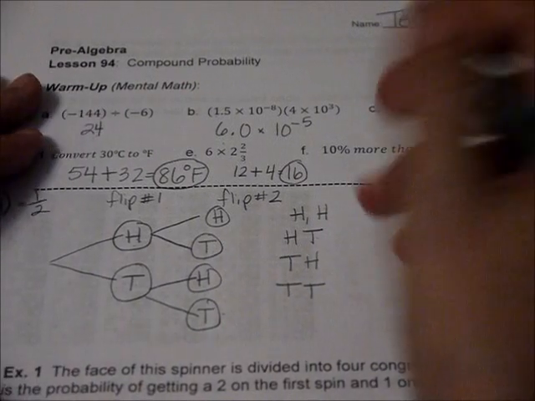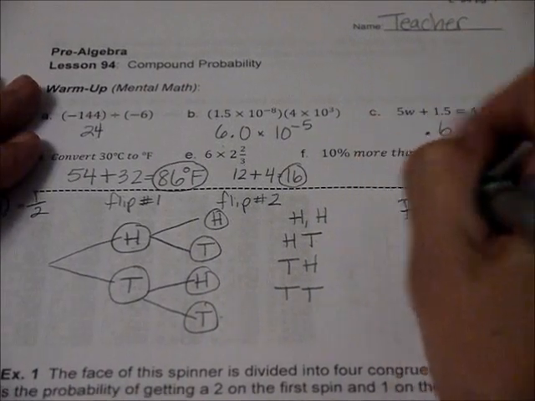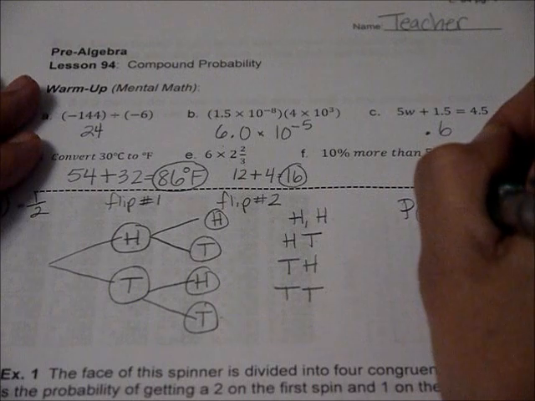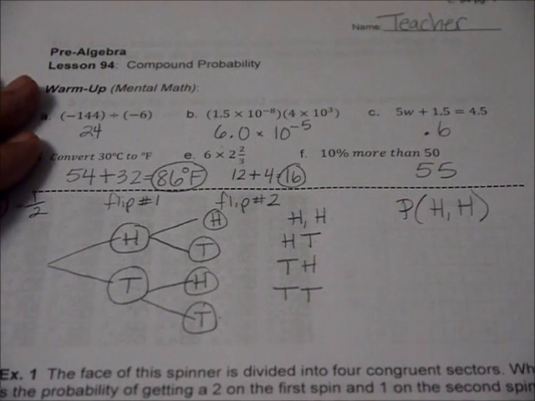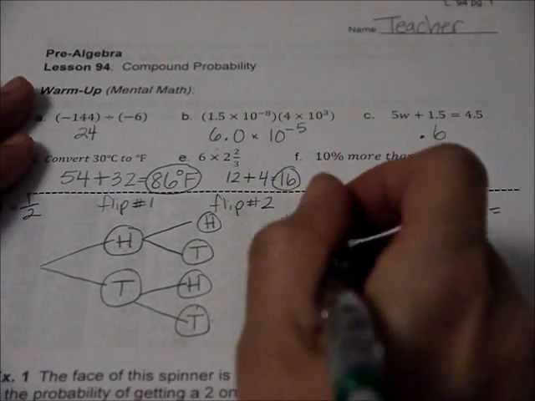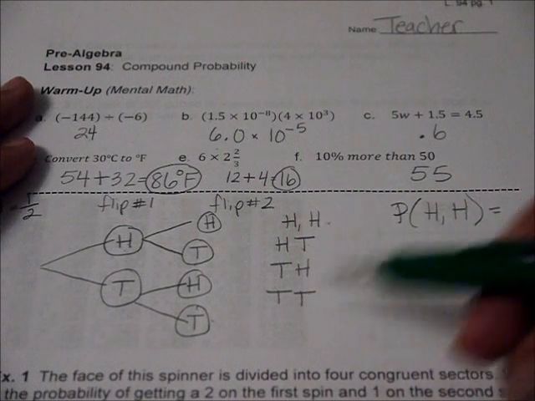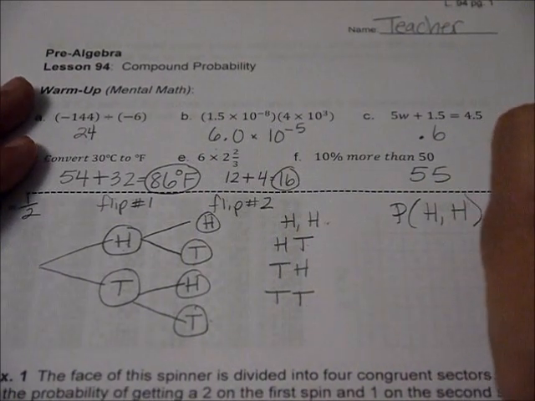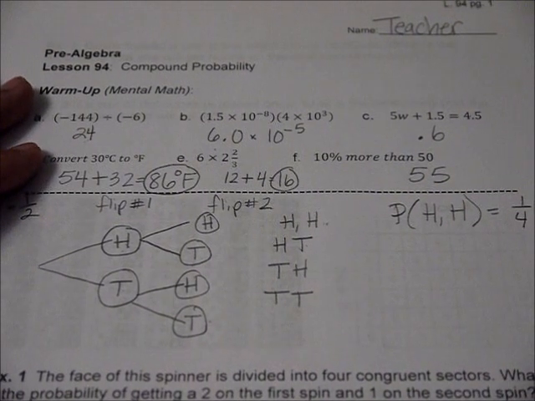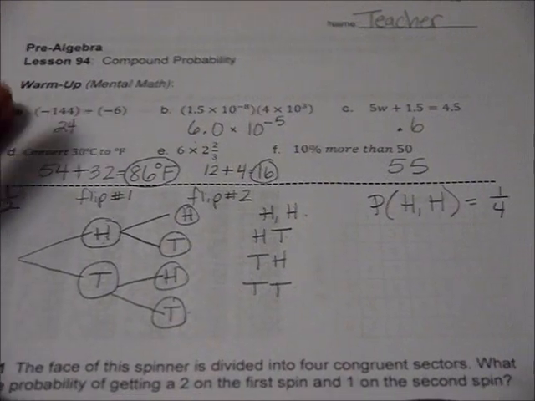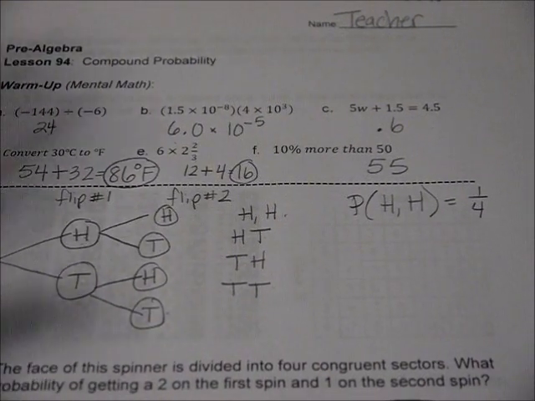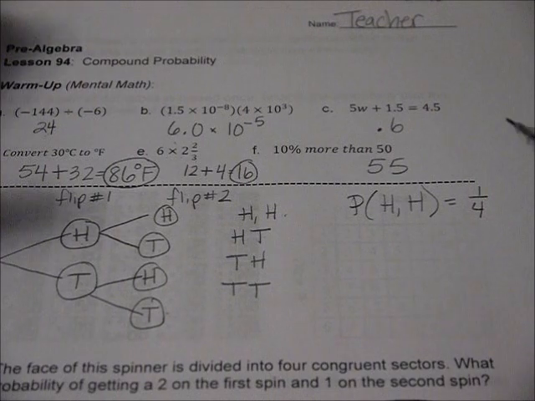So like I said, what's the probability here of getting a head and then another head? Well, looks like that only happens 1 out of 4 events. Okay, now here's a trickier one. What's the probability of getting a different outcome each flip? Meaning, what if I get a heads and then a tails, or a tails and a heads?